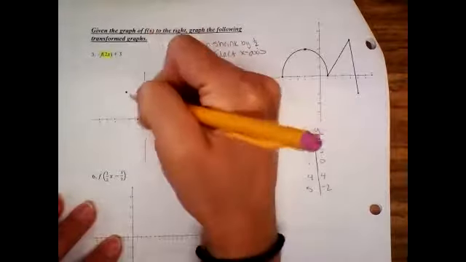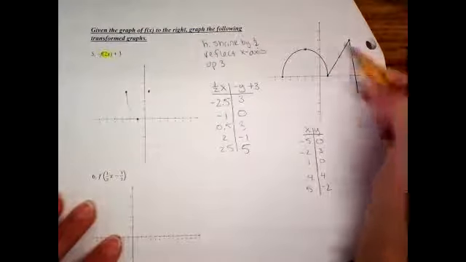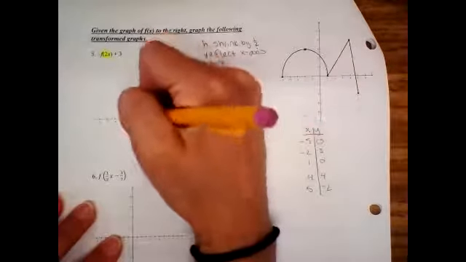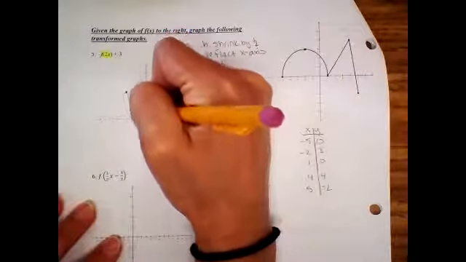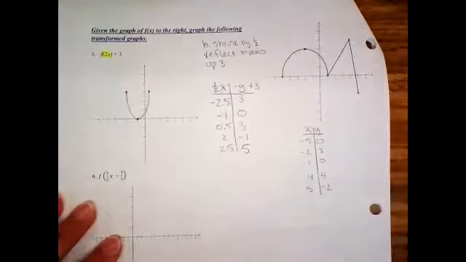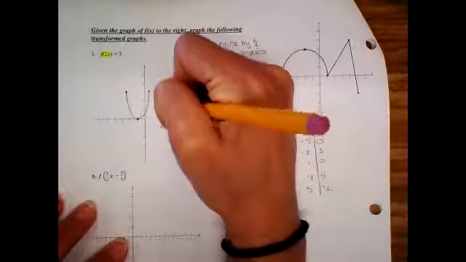That's your semicircle. We kind of have a semicircle and then sort of a triangle, if you will. I'm going to call them a semicircle and a triangle just for the sake of being able to call them something. All right, and then we've got 2, -1, and 2.5, 5.